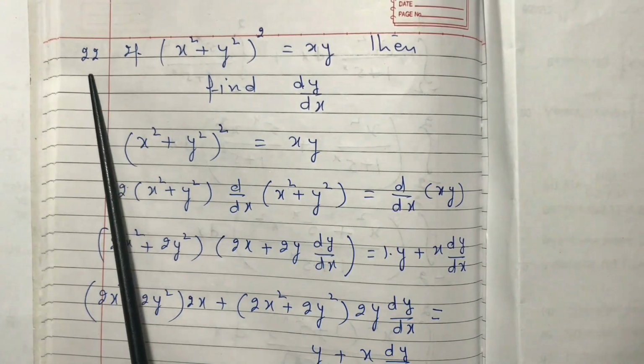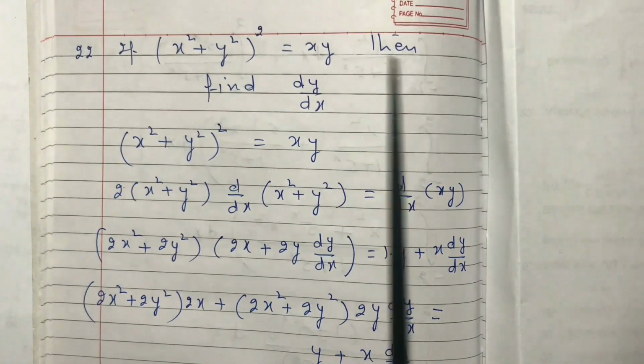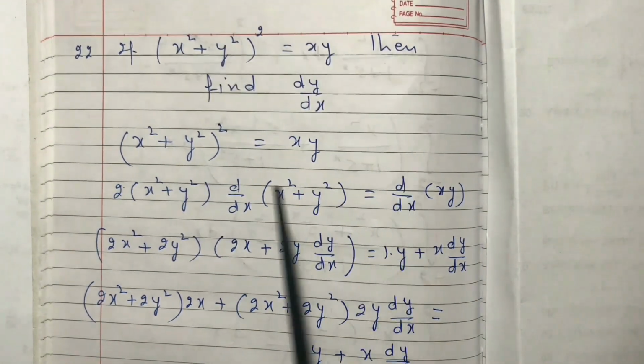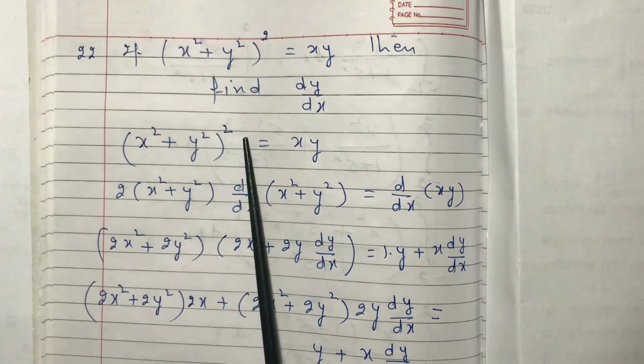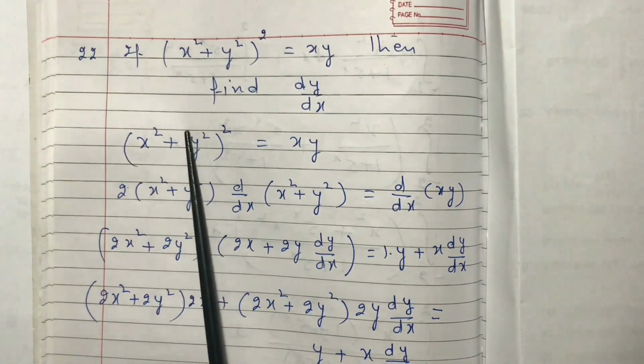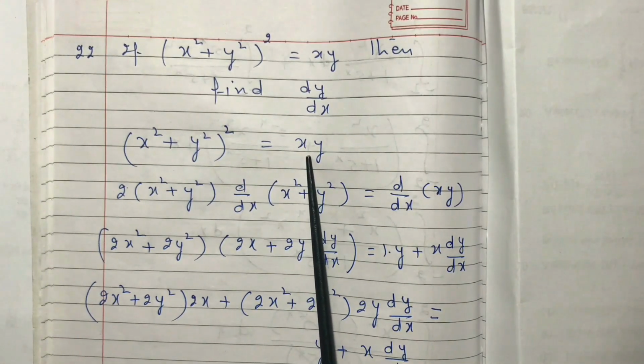Now this is question number 22. If x square plus y square whole square is equal to xy, then find dy by dx. You are to find dy by dx here. Now x square plus y square whole square is equal to xy. Differentiate this with respect to x. Differentiate this. So we will apply product rule here.